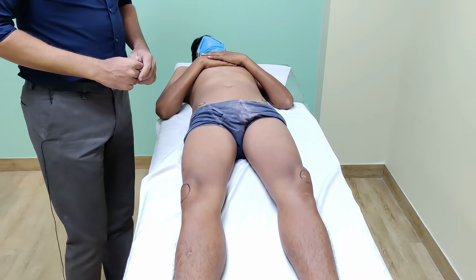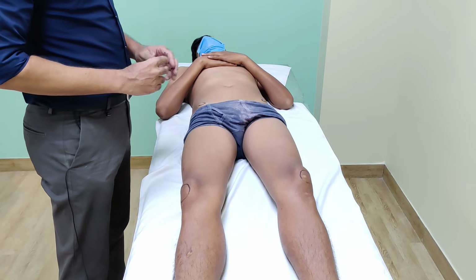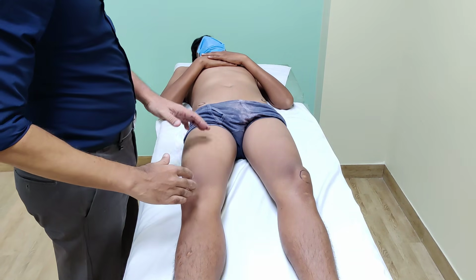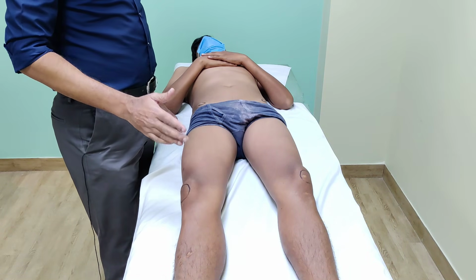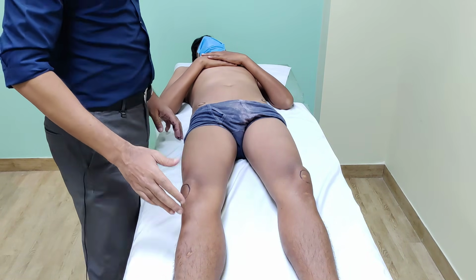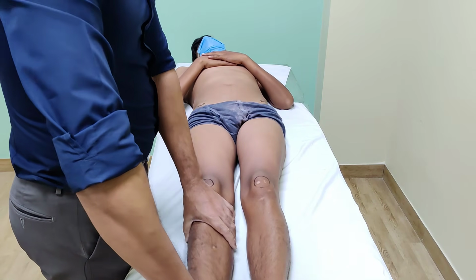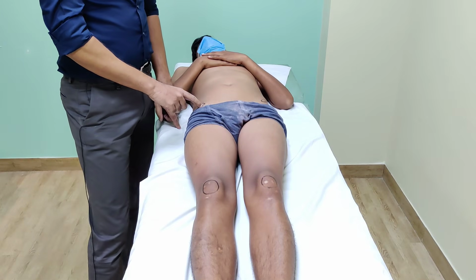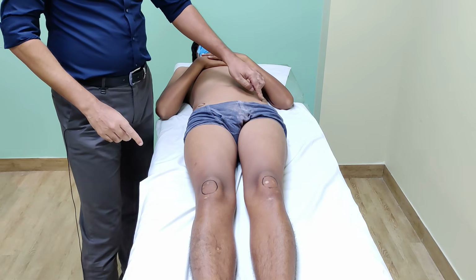Let's talk about the fixed abduction deformity first. Now say for example, the patient has got an abduction deformity on the right side. So if the patient has got an abduction deformity, to keep the legs parallel to each other in the position they want to mobilize, the ASIS on the right side will be lower than the left side.